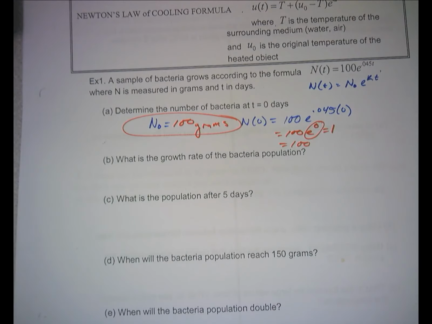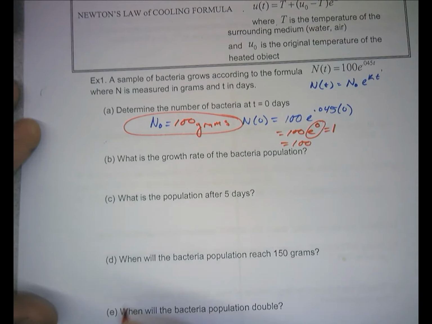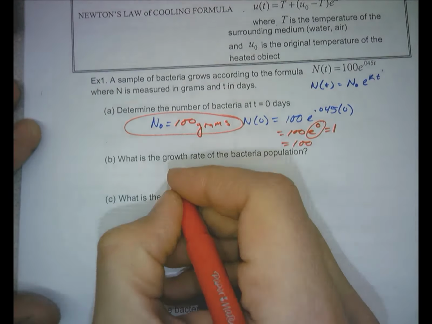If you didn't know that, then you've got to plug in the 0 and eventually you're going to get 100 either way. Okay, so next part, and this is very similar to what you're going to see on my math lab for homework, they're going to walk you through some different questions, 4 or 5 questions. It says, what is the growth rate of the bacteria population? So basically, they're just asking you for the k value. So this is where you're going up to your formula and identifying what k is. So tell me what number is k for you guys. What do you think? Duncan, Lisa, Aiden, Rach, Andrew, Leo, what do you guys see for k?